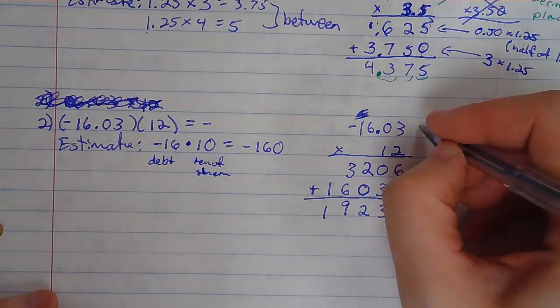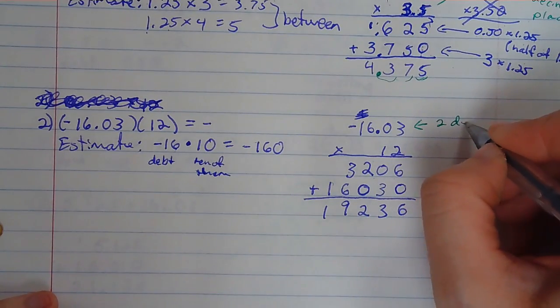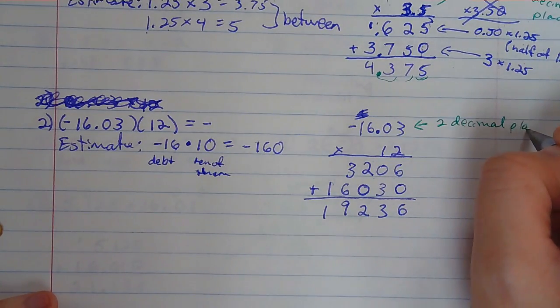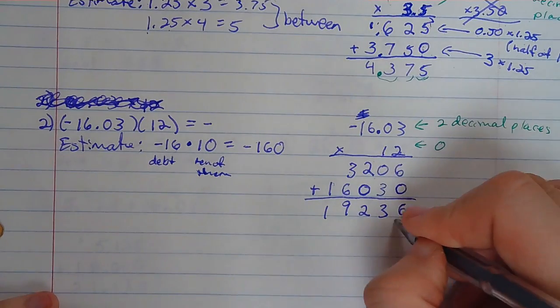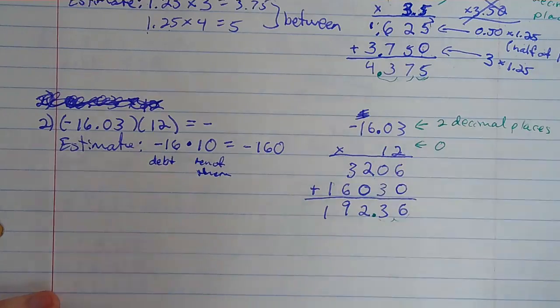And then there are 2 decimal places in this number, and 0 in this number. So that means the answer needs 1, 2, which is right where we thought it was going to be.